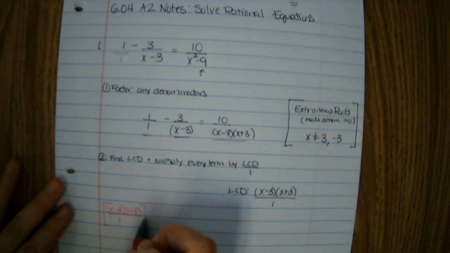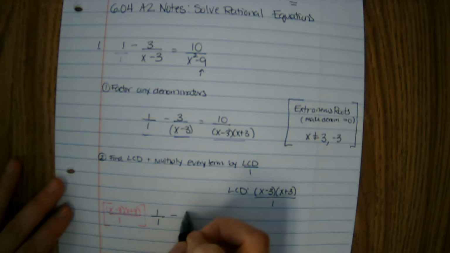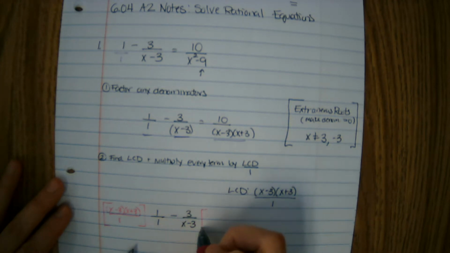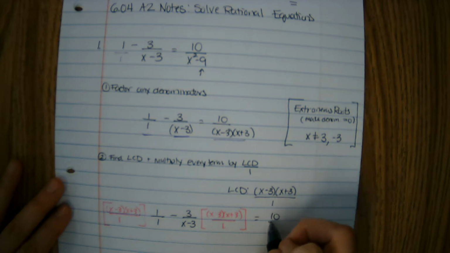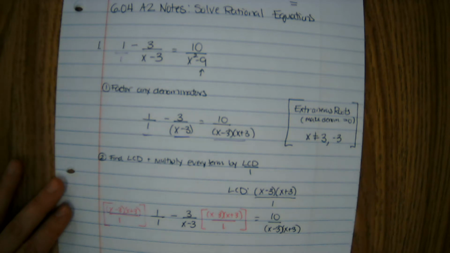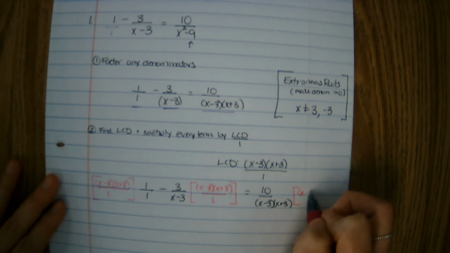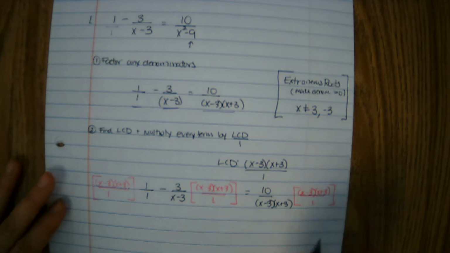So that's my LCD over 1 times 1 over 1 minus 3 over x minus 3 times x minus 3, x plus 3 over 1 equals 10 over x minus 3, x plus 3. So in black is my original equation, and in pink is just my LCD over 1.